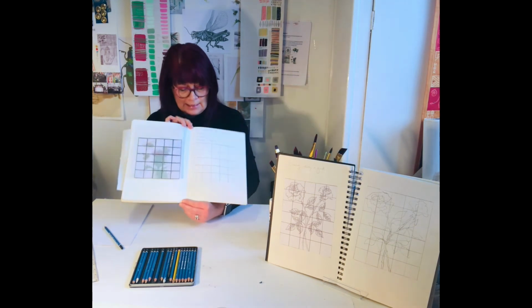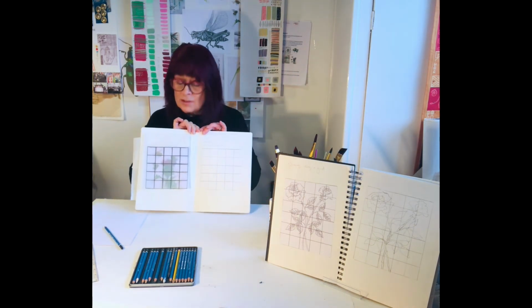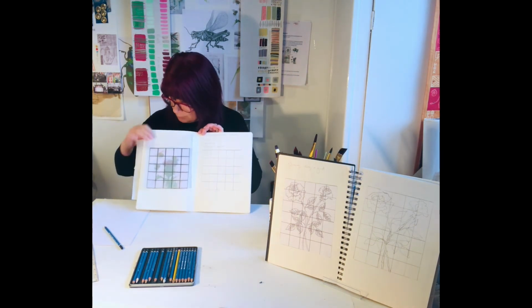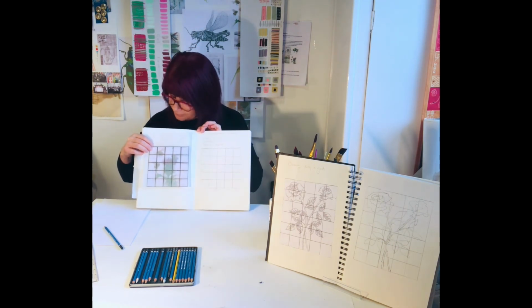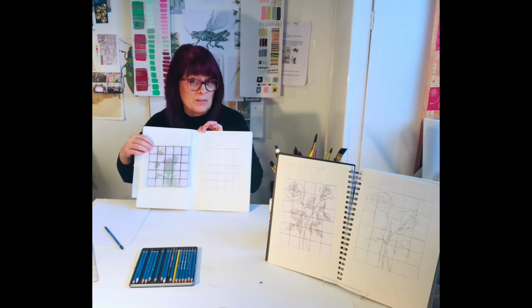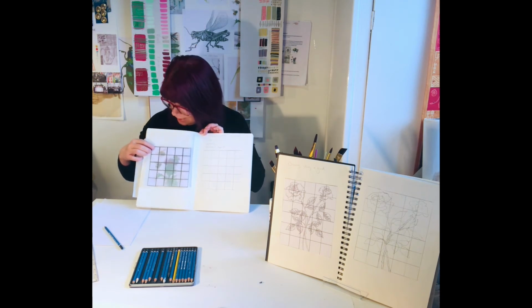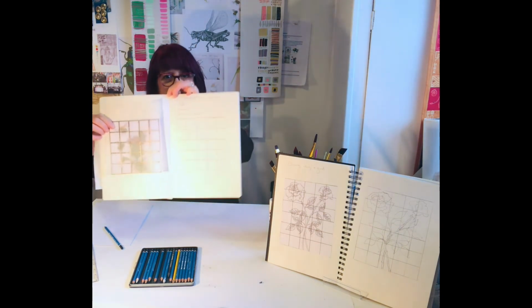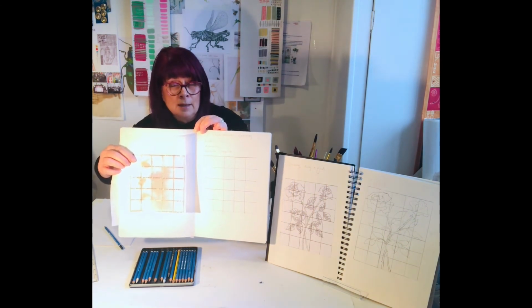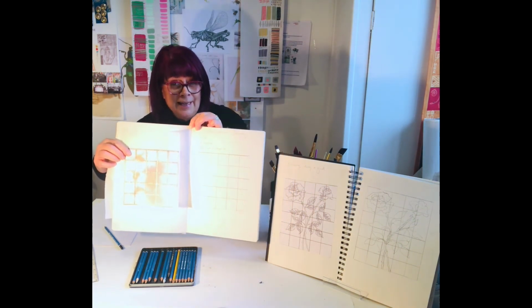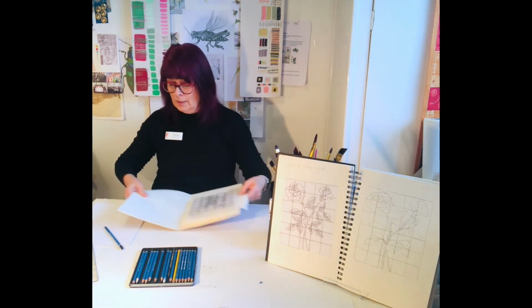And the next thing you're going to do is, you can start wherever you want to, but I find it's probably better to start in the top left hand corner. It could be the right hand corner, it really doesn't matter. Then look at what's inside each square and draw that out and copy it as best you can into that square.